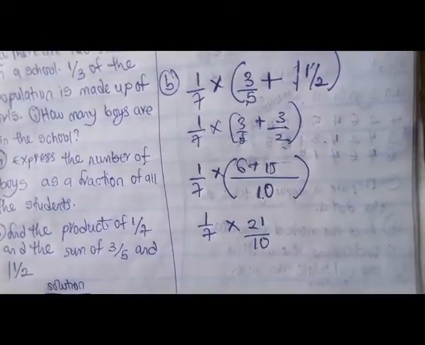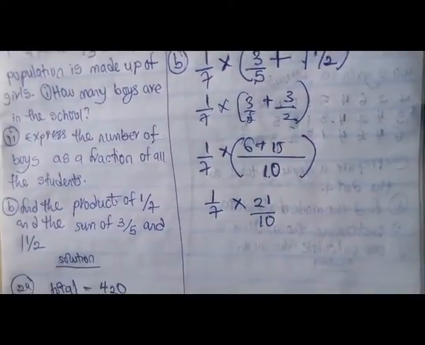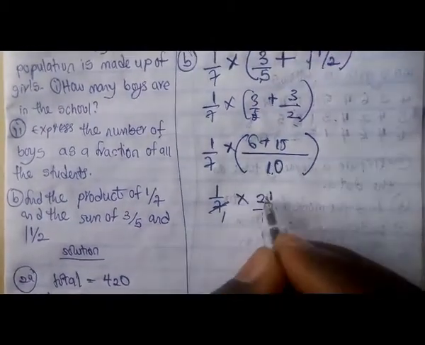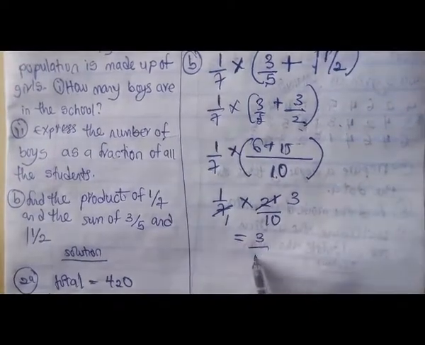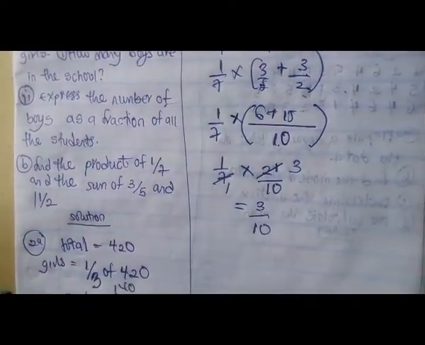21/10. Then we now multiply. But before we multiply, we can cut. Since 7 here 1, 7 21 is 3. So the final answer is 3/10. So this is the end of question 2.